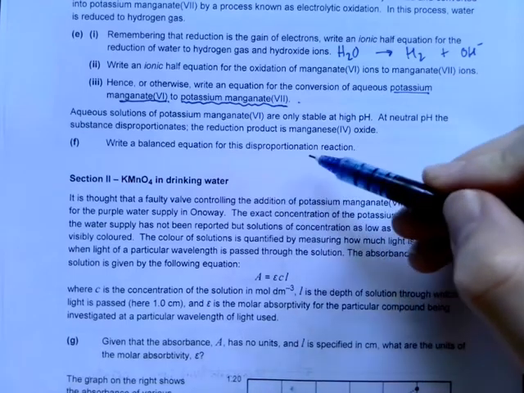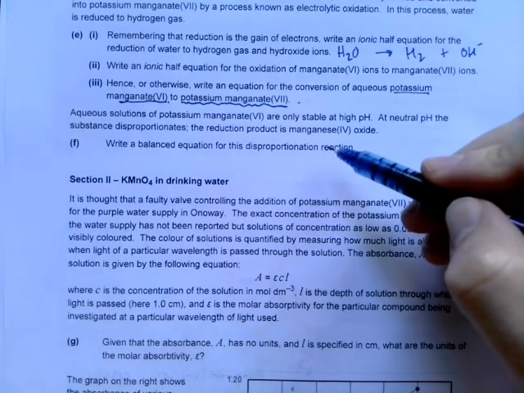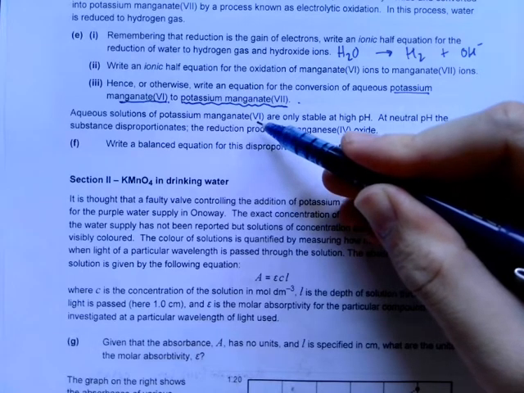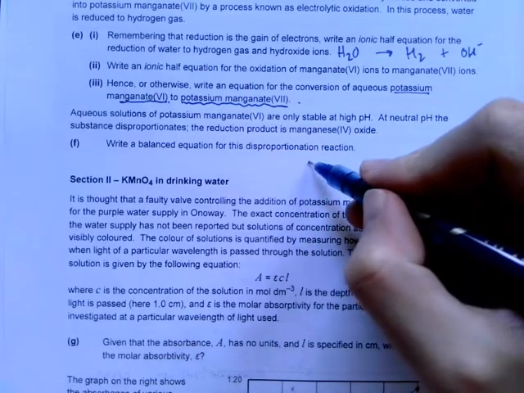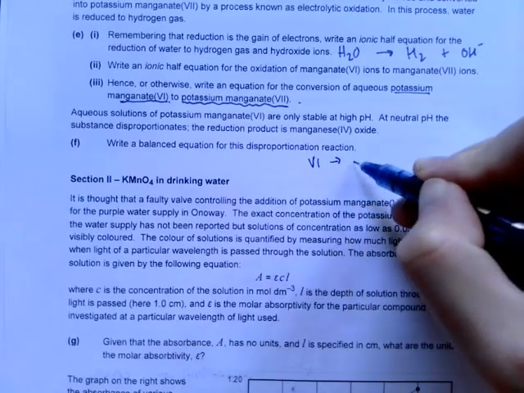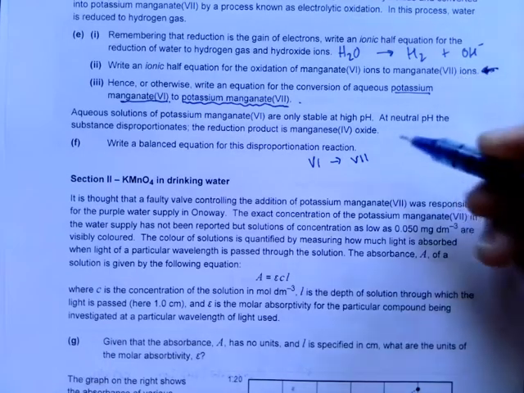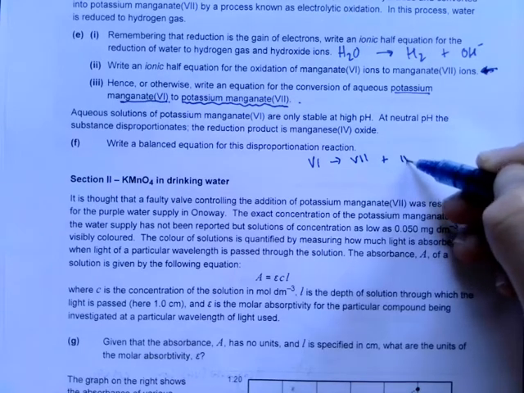So obviously, disproportionation is the simultaneous oxidation and reduction. And it's the disproportionation of manganate(VI). So it's going to go from manganate(VI) to manganate(VII), which is what we've done up here. So whatever you've got for this, that's going to be one of your products, plus the manganese(IV) oxide.